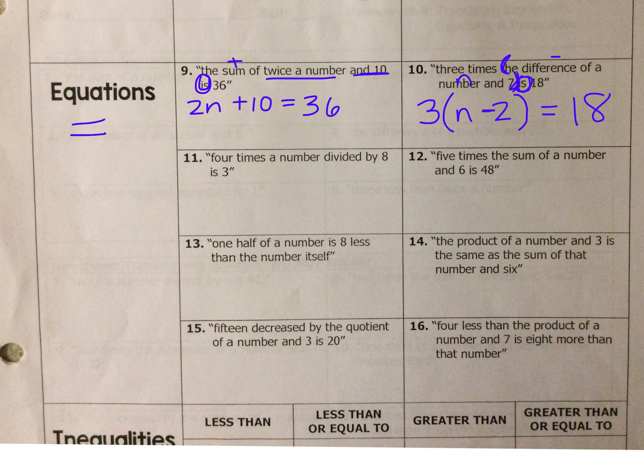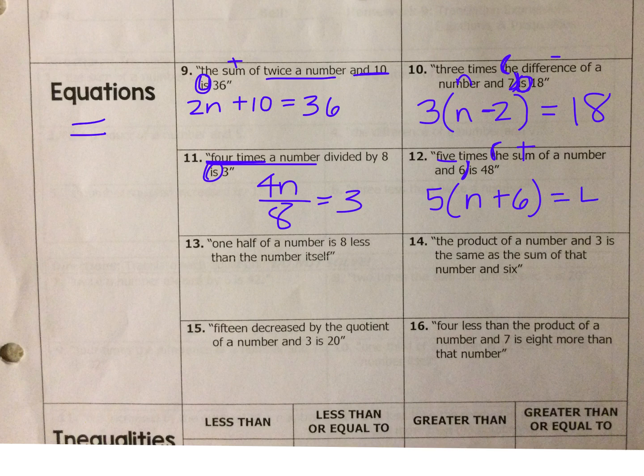All right, this one's kind of similar. 4 times a number divided by 8. So 4 times a number, and then we're going to divide by 8, is 3. This next one is going to be another one with parentheses because it says the sum of a number and 6. So 5 times the sum of a number and 6, well, we know sum is addition, is equals 48.